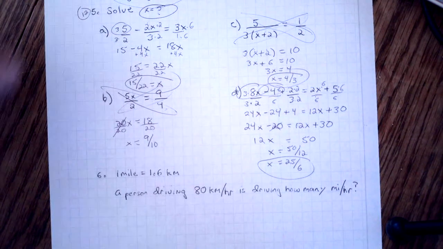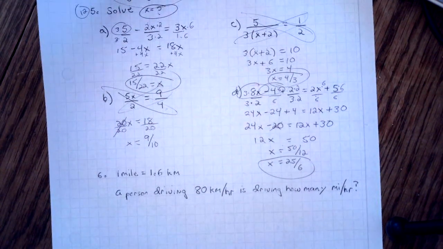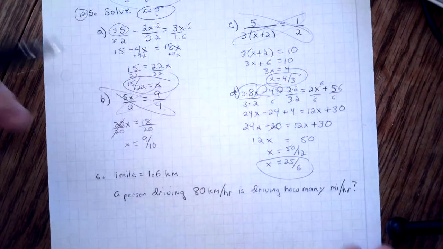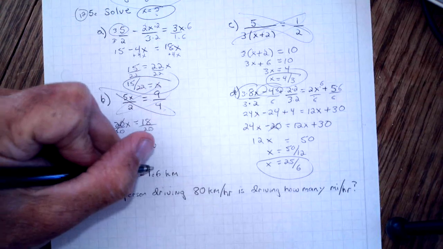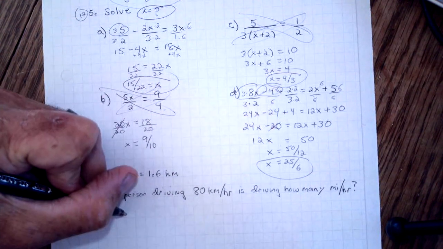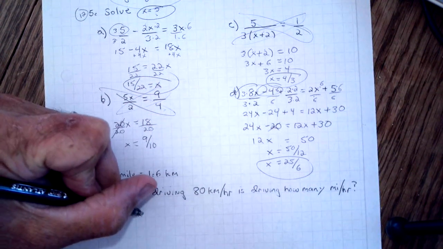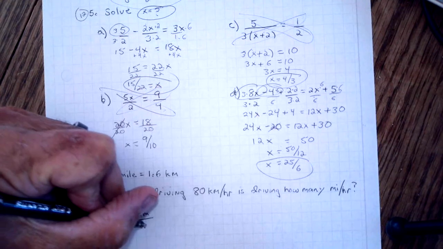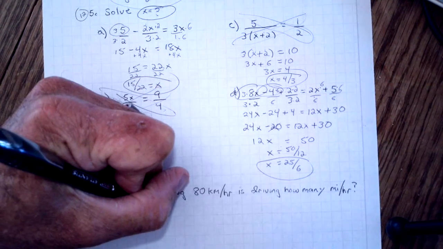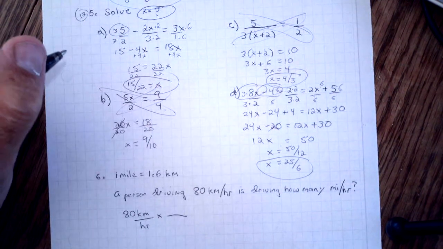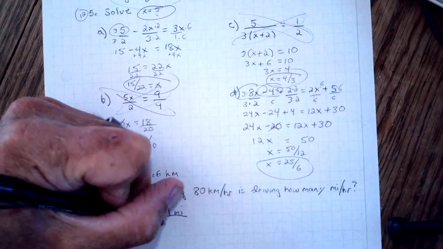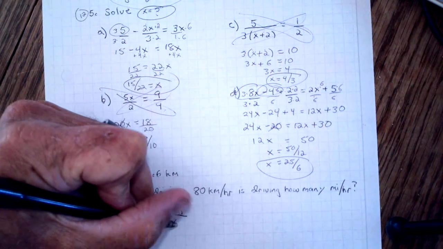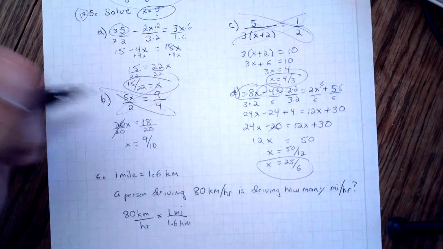The last problem of the test: a person driving 80 kilometers per hour is driving how many miles per hour? Well, 1 mile is 1.6 kilometers. So 80 kilometers per hour times, I don't want kilometers, I want miles. So I'm going to put 1 mile on the top and 1.6 kilometers on the bottom.